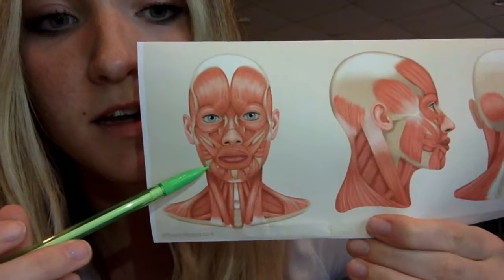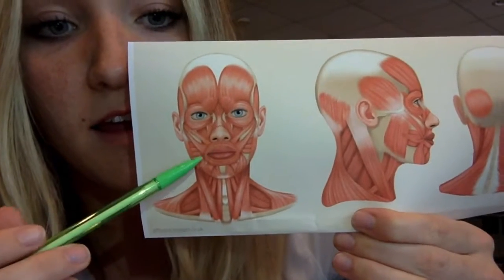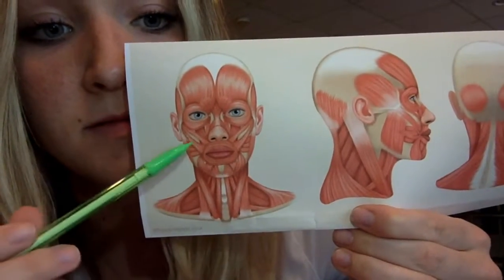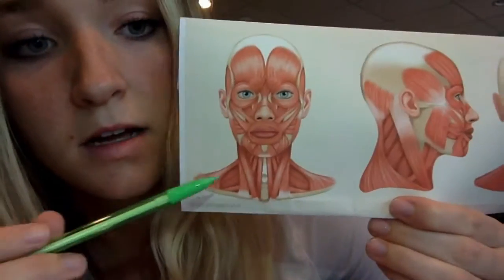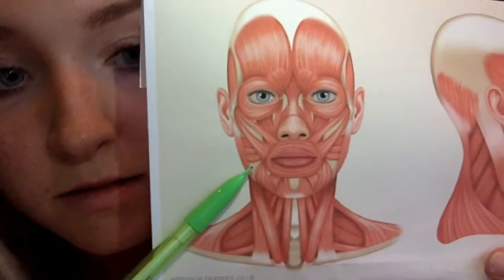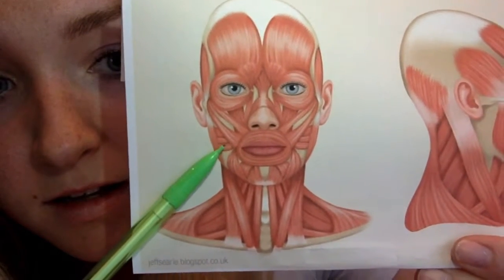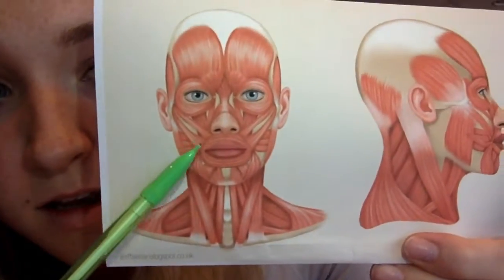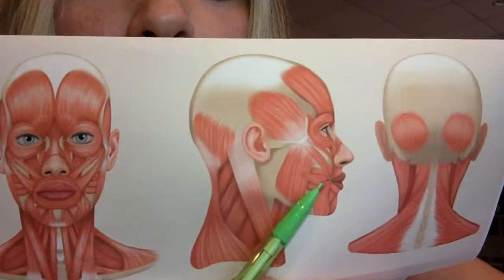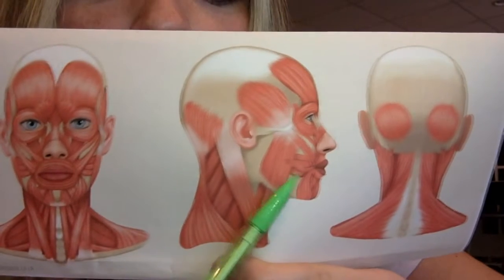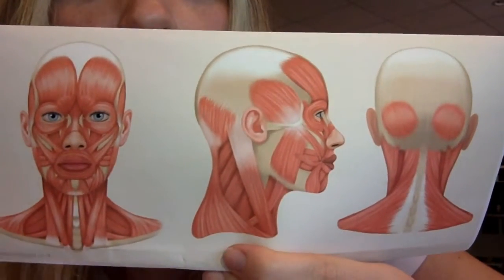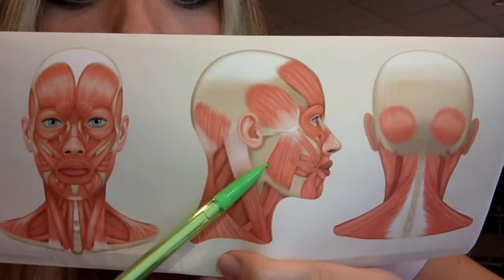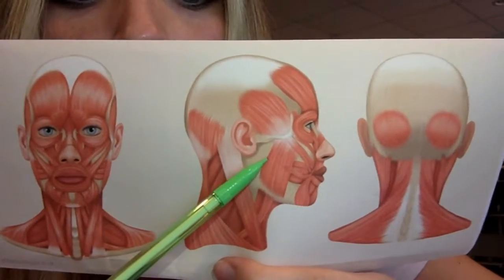Alright, this is the zygomaticus minor and major. These muscles originate on the zygomatic bone, so that's where they get their name from, and they insert on the orbicularis oris, or the mouth, on the mandible and maxilla, and up on that process up there. And this elevates and depresses the mouth, so it allows you to open and close the mouth.